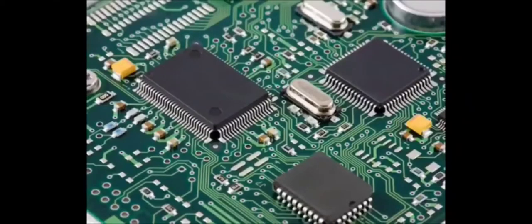What is a circuit board? A circuit board is a physical piece of technology that allows for the assembly of electrical circuits or data circuits on a horizontal layer of material.